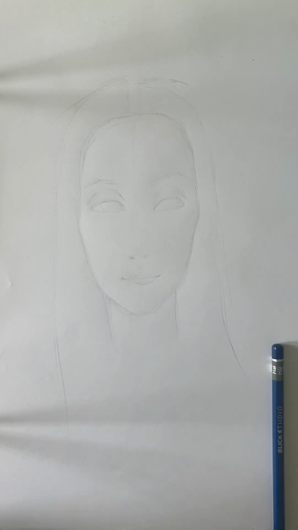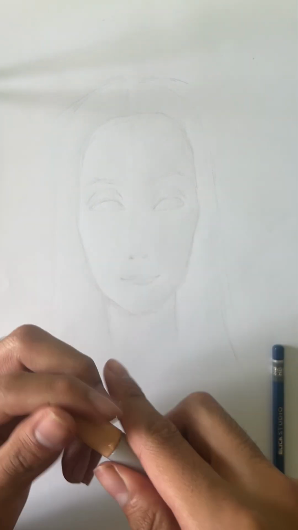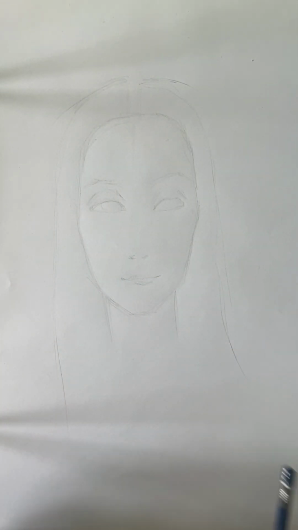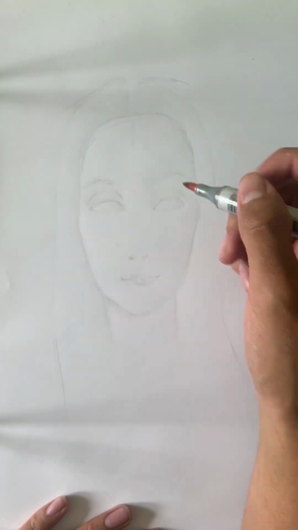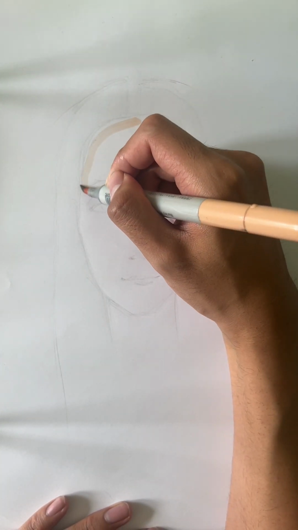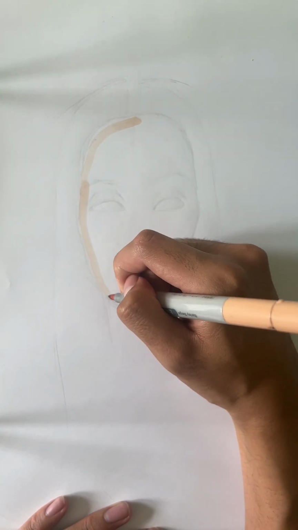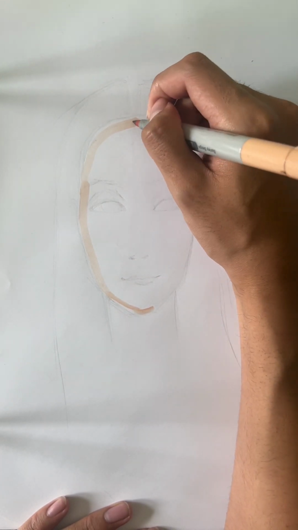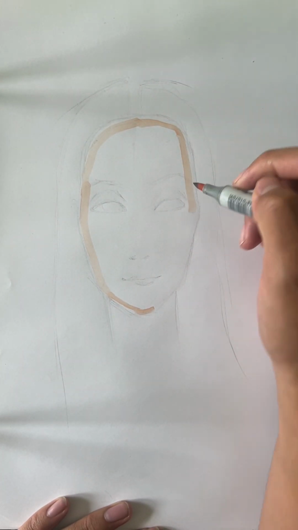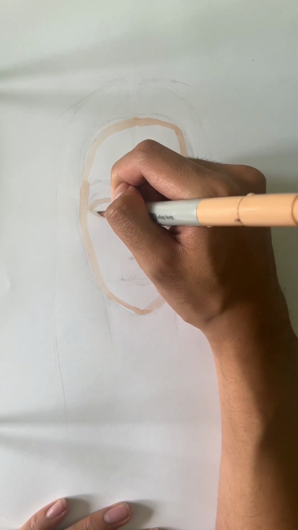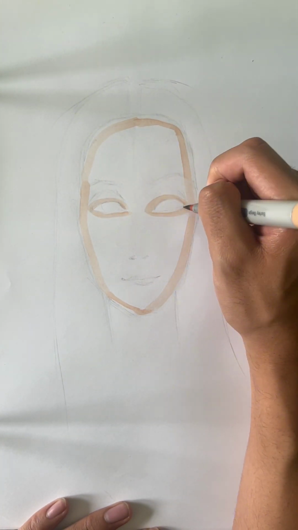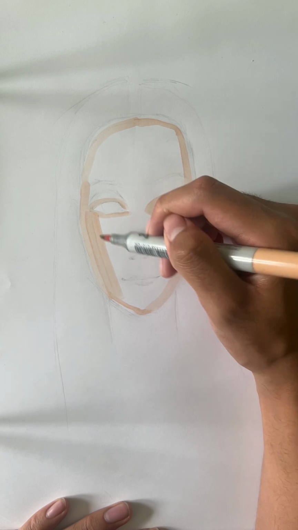Okay, now we're gonna go in with our skin tone. Remember, I'm using barley beige. I find that's a really good shade for light to medium tone people. So we're just gonna outline the whole thing first, and then we're gonna go in. So forehead, eye, over outlining, making sure that we don't hit the eyes. So of course, just outline them, and then fill in the rest.